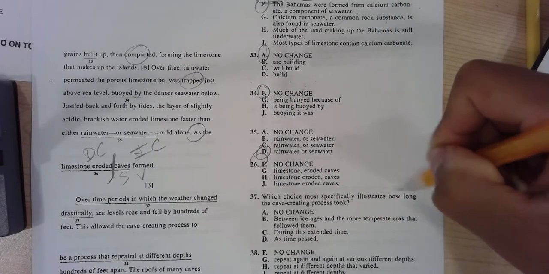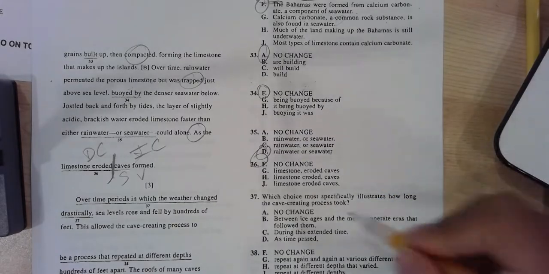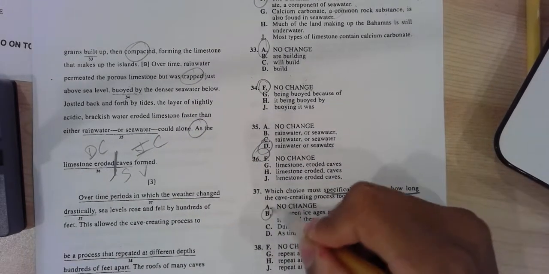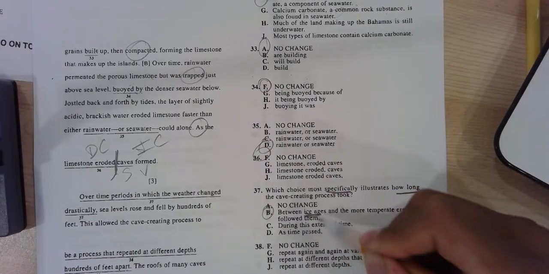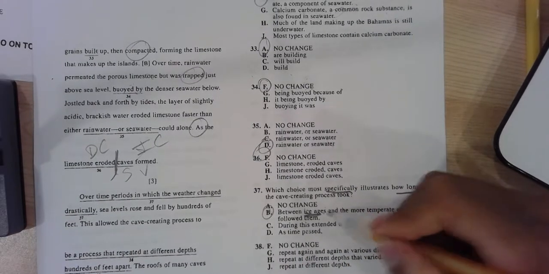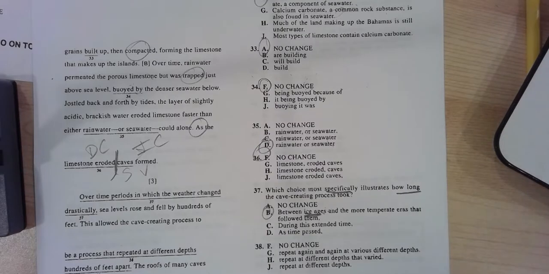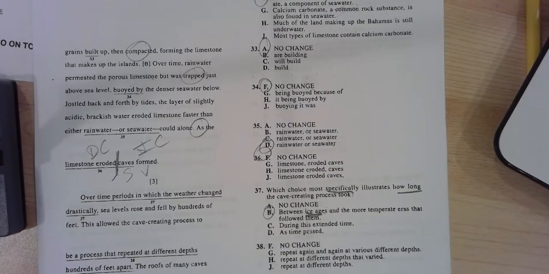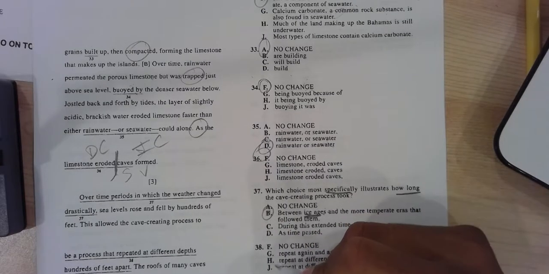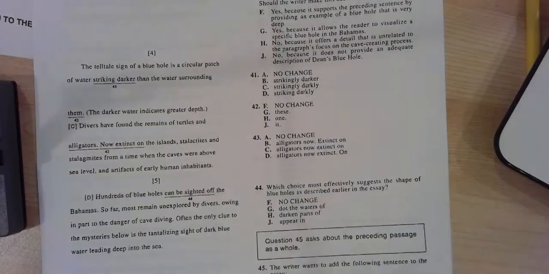Which choice specifically illustrates how long the cave creating process took? Time. So we're left with B because this one specifically tells us from Ice Age, between Ice Ages. That one tells us specific time periods. All right, 38. This one, shortest answer, repeat at different depths, most concise. We're speeding through this so we can finish on time.